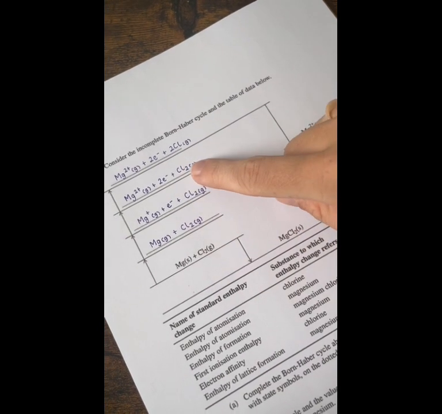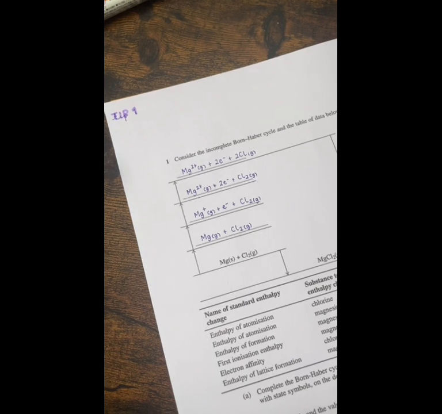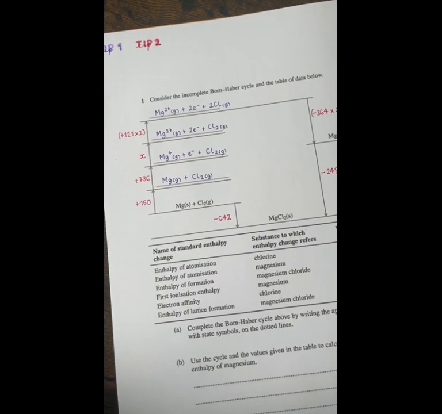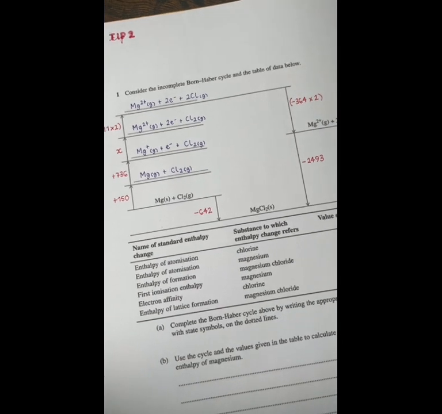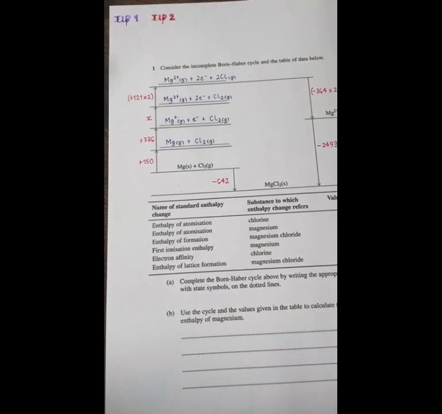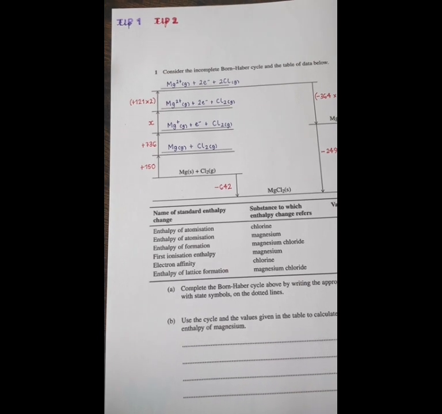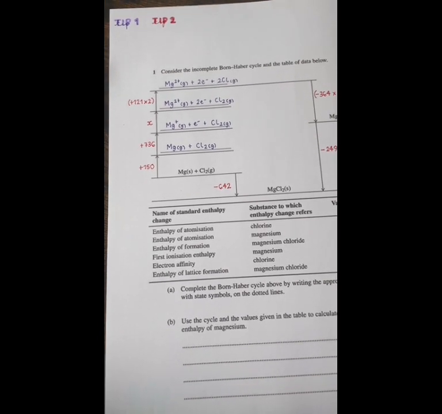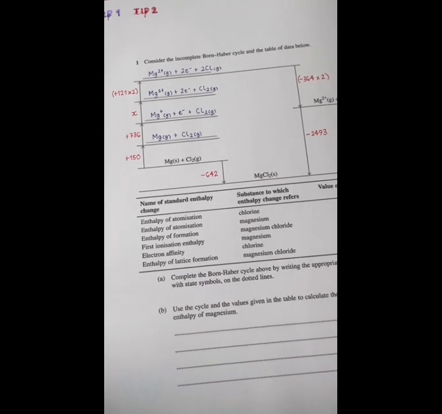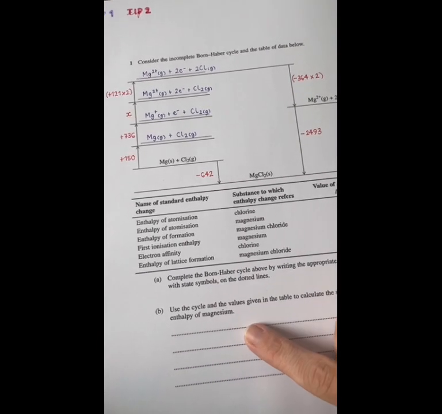So keeping those in the same order all the time is top tip number 1. For top tip number 2, I'm focusing on taking the values from the table for the different processes and adding them onto the Born Haber cycle. Now, this isn't essential, but as somebody who's a very visual learner and likes to see everything laid out, I think this is a particularly helpful thing to do. Otherwise, you're going to be trying to do far too many steps down at the bottom here.